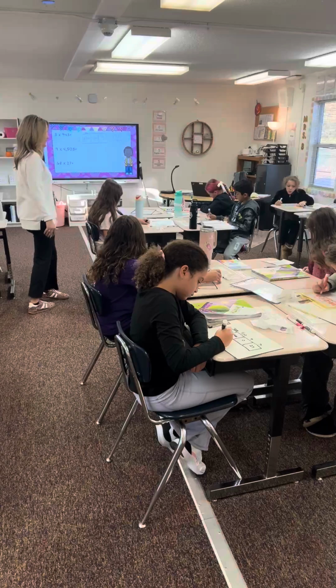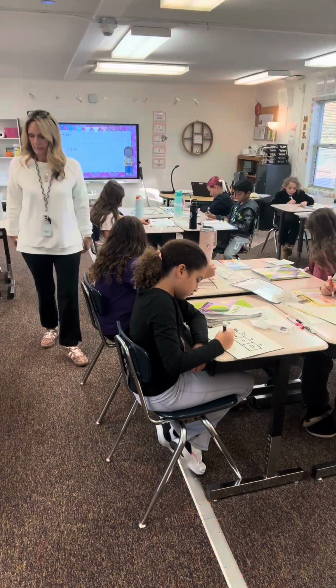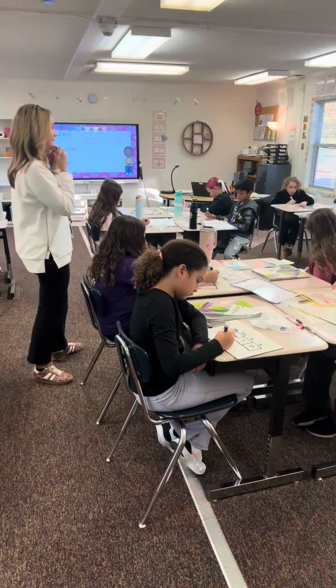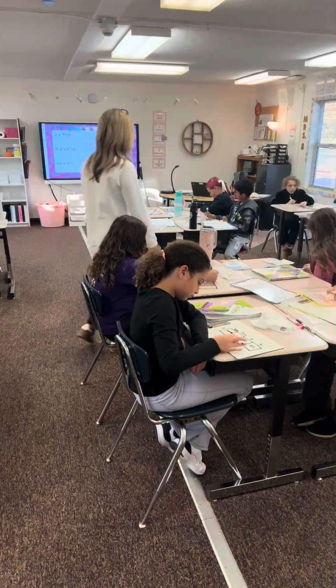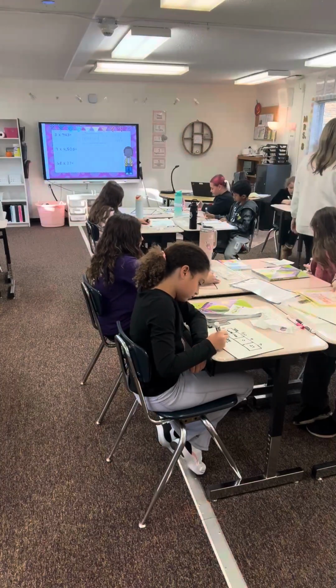Good, I see some friends. This one's a little tricky because we don't have any 10s, do we? Yeah. So we don't need to add that to our area model because we're just thinking of expanded form.